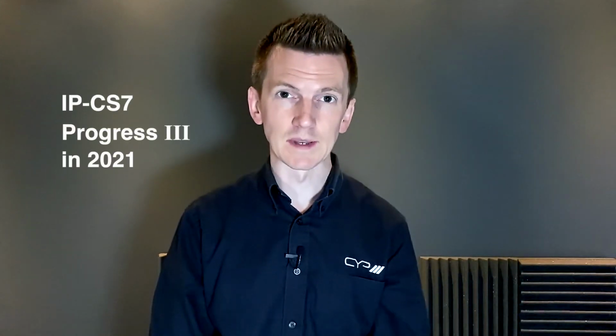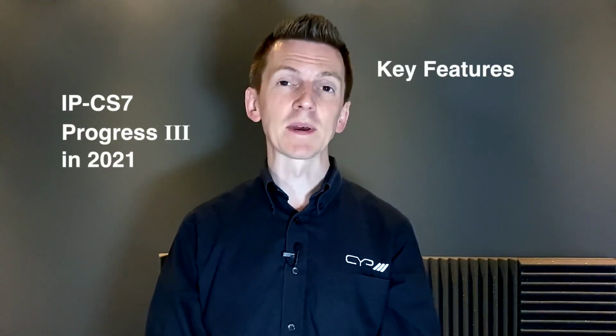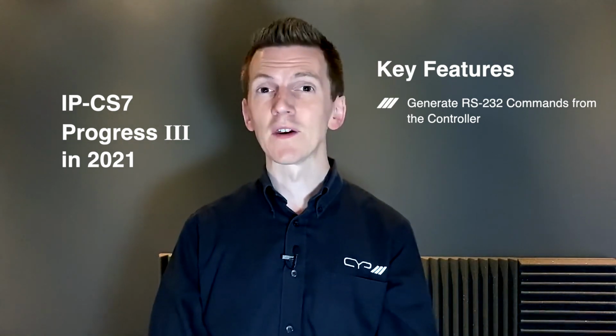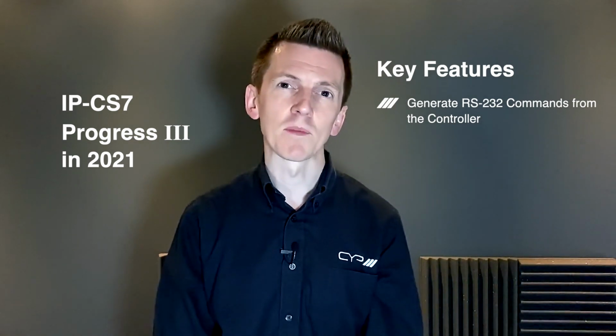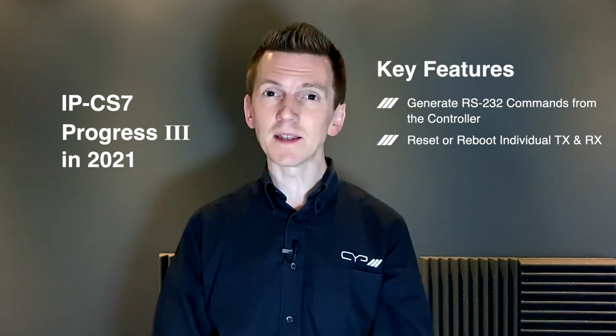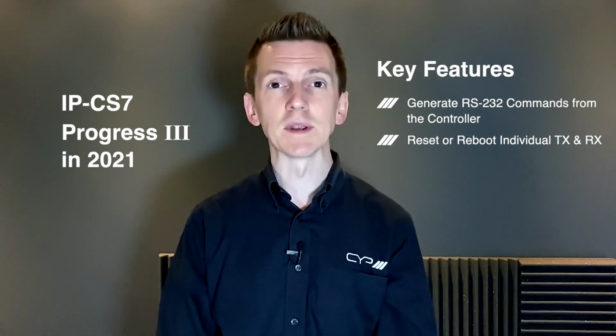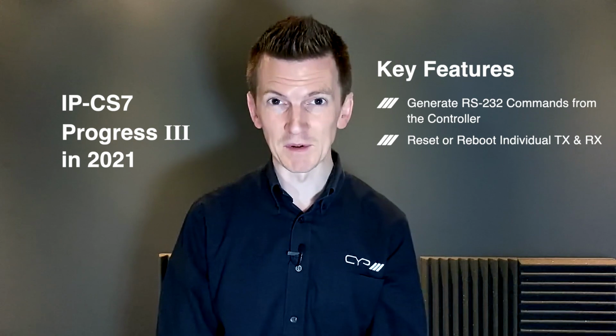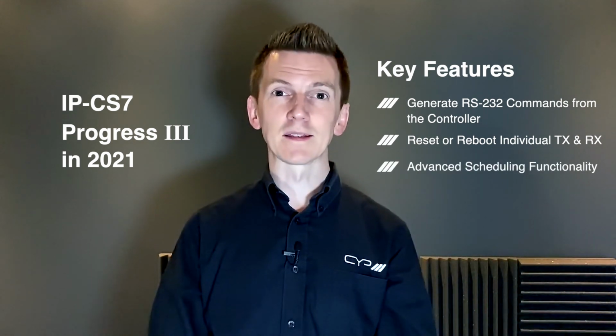RX. To show our commitment to our AV over IP system, we're currently developing a Phase 3 version of this firmware, due for release later in 2021. Some of the key features will be the ability to generate RS232 commands from the controller. Another feature will be the ability to reset or reboot individual transmitters or receivers if you need to do so. And one of the best features we're excited about is the ability to have advanced scheduling functionality built into the CS7 controller.